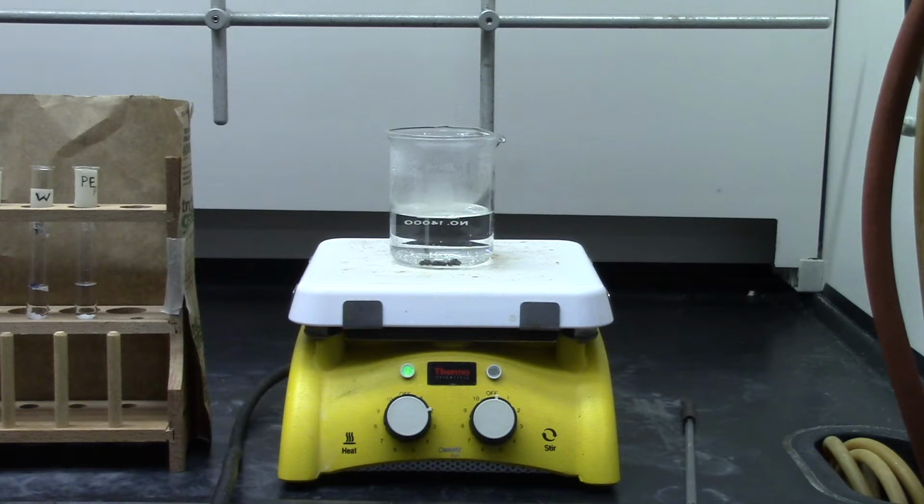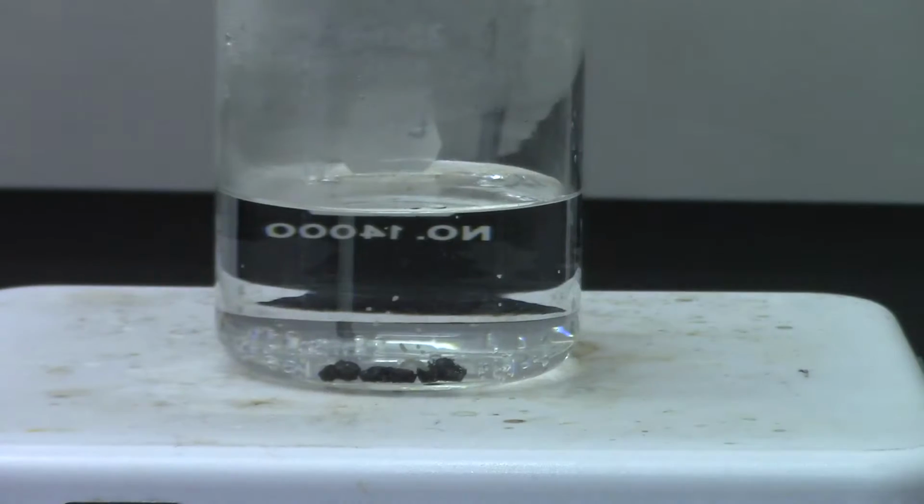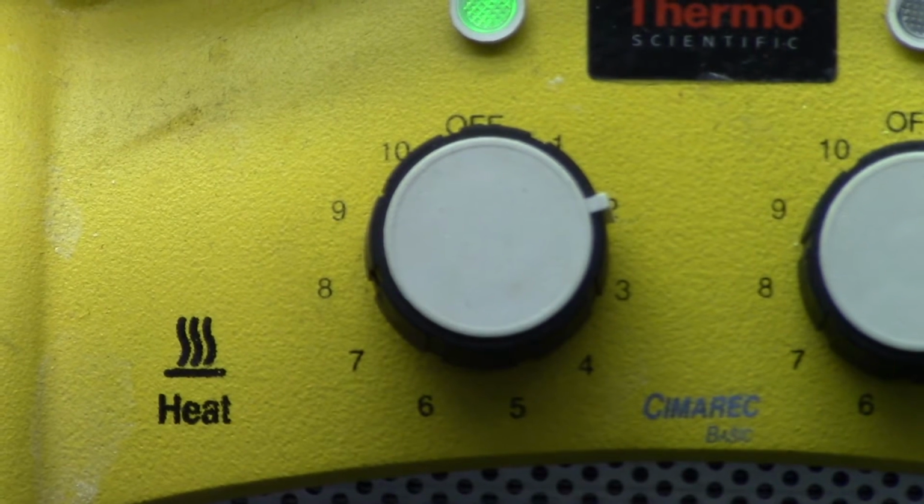Before conducting the room temperature solubility test, prepare a hot water bath by filling a 250 milliliter beaker with 100 milliliters of water. Add 3 to 4 boiling chips and place the beaker on a hot plate set to heating level 2.